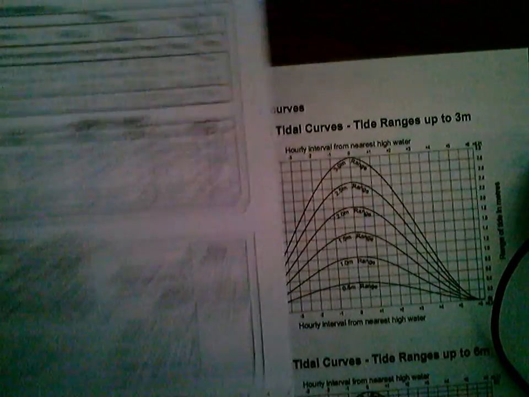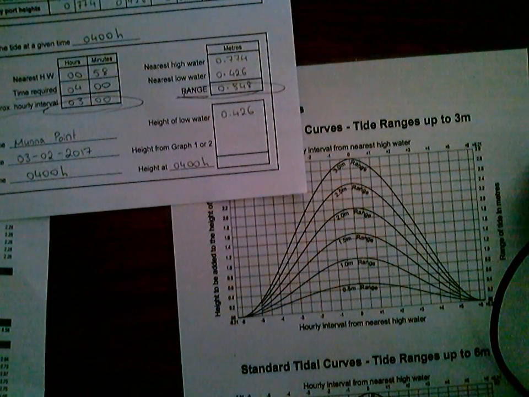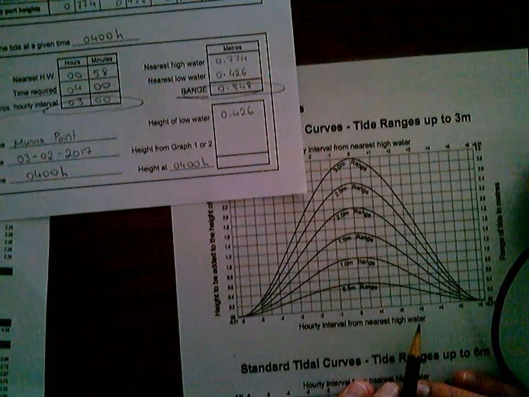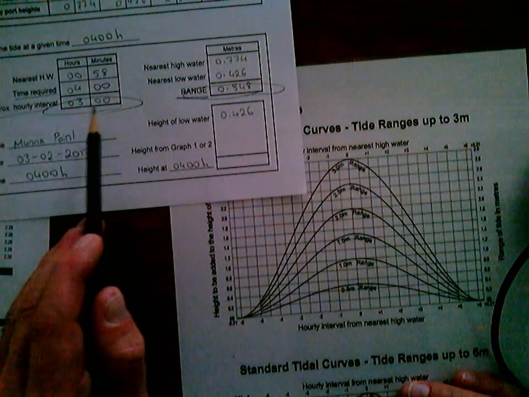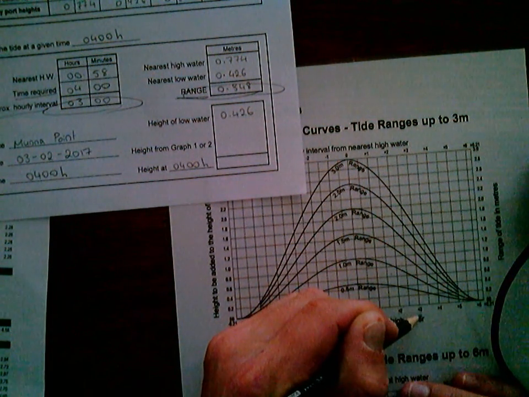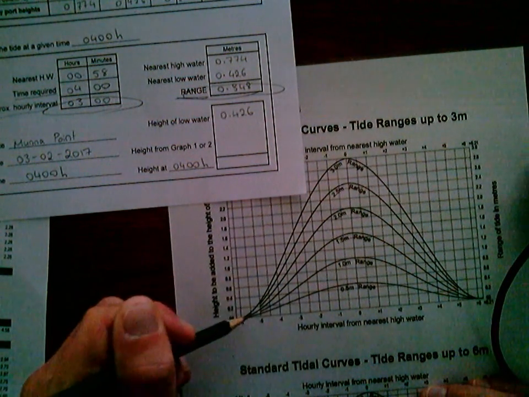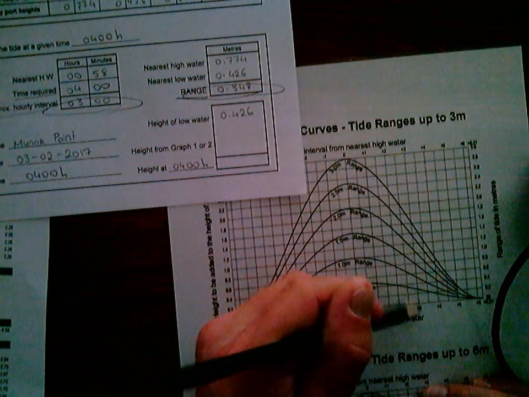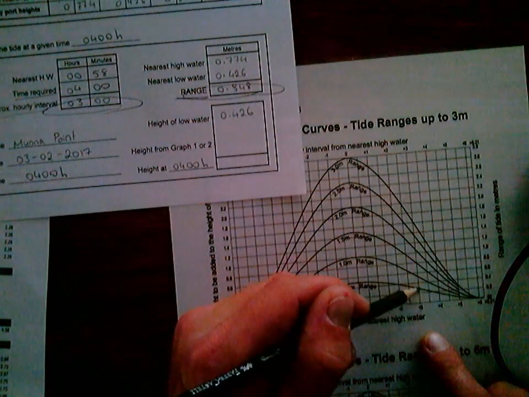Now how we go about using this graph with regards to the values that we just calculated is just like this. Down the bottom we have hourly interval from nearest high water. So what we need to do is locate the hourly interval over here, which is our 3. Here's a positive 3, as well as a negative 3. Because these curves are symmetrical, it does not matter whether you use a negative 3 or a positive 3, which is why they're both there and they're both valid to use. I'm just going to say the positive 3.